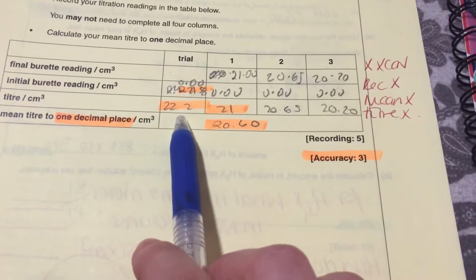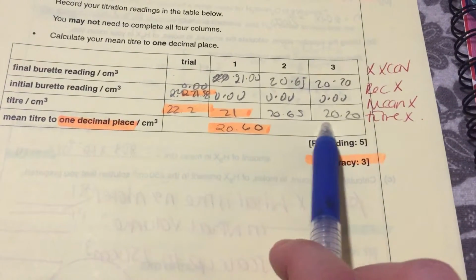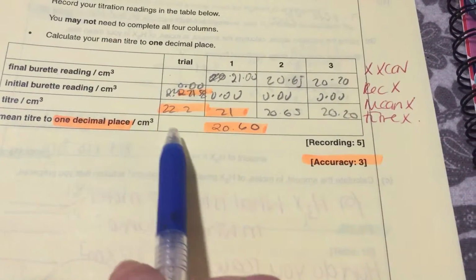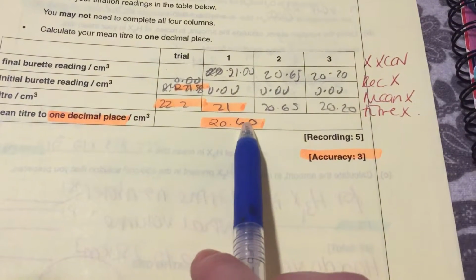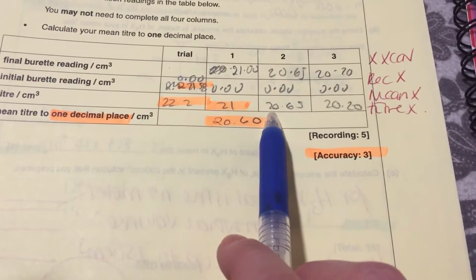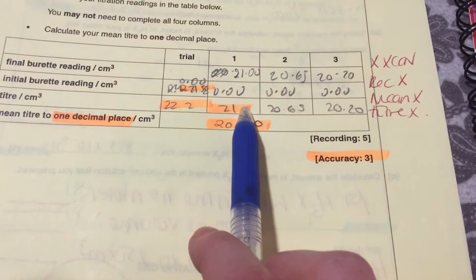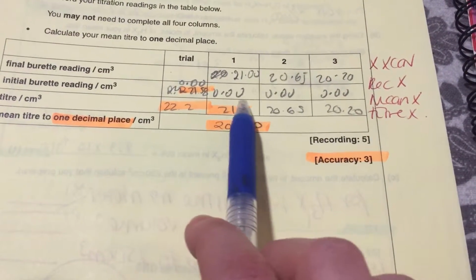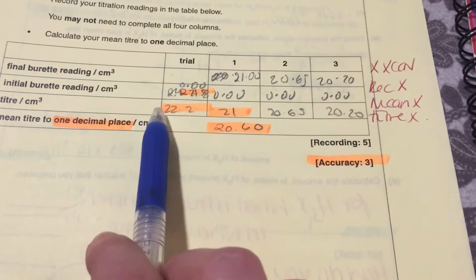When you're looking at the titers, you've got all of your titers at the bottom here, so your calculated differences. And in this example, the student would use the 2 titers that are closest. So that would be this one, 20.65 and 21.00. We would exclude the other 2 when calculating our average.